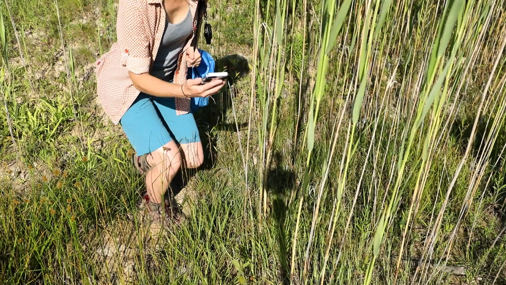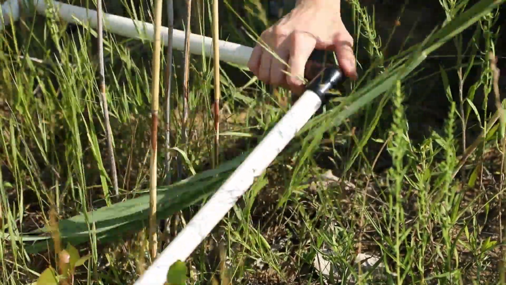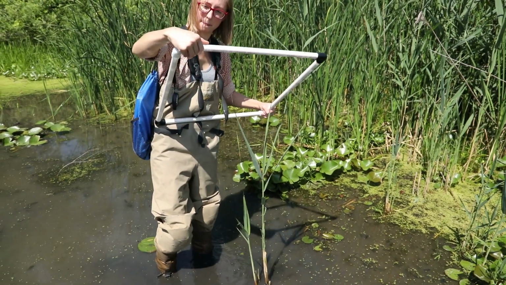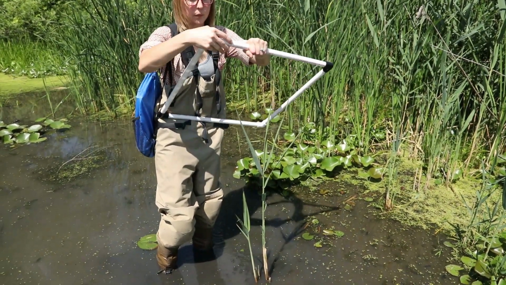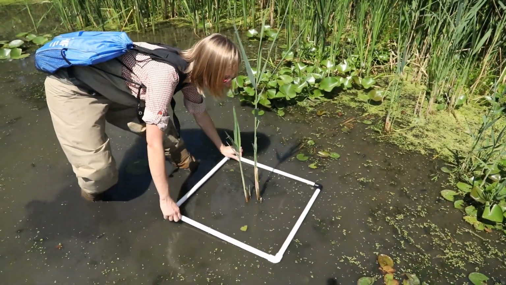Once you've navigated to your first monitoring location, set up the quadrat, being careful not to place it where you've been walking. If your monitoring sites are underwater, you're still able to monitor at those locations as long as the live stems are present above the water surface. Simply float the quadrat on the water surface to take the measurements.